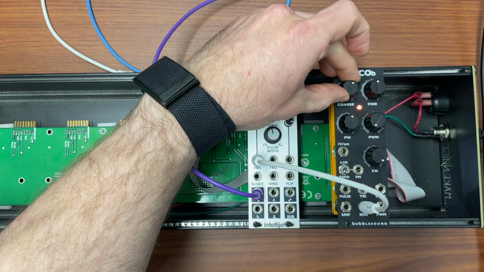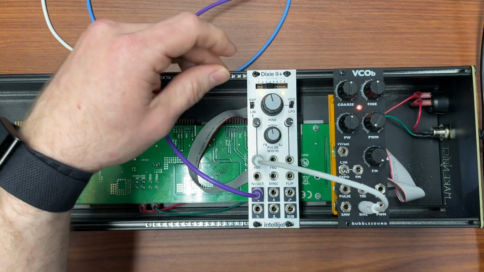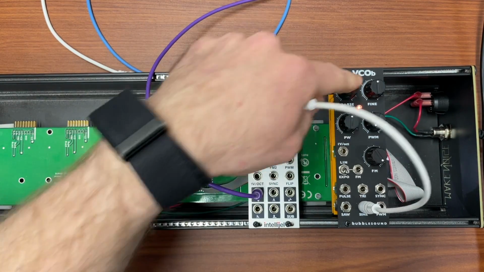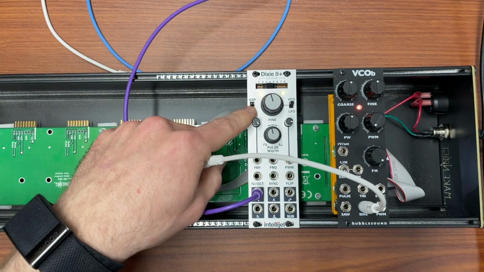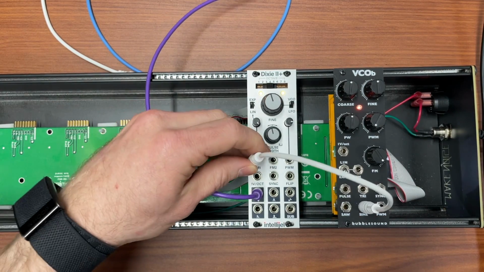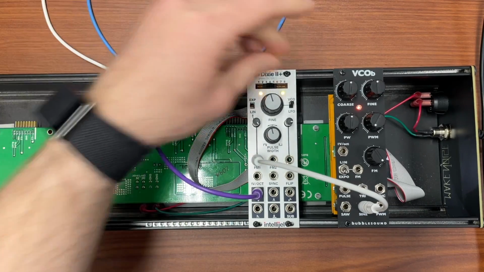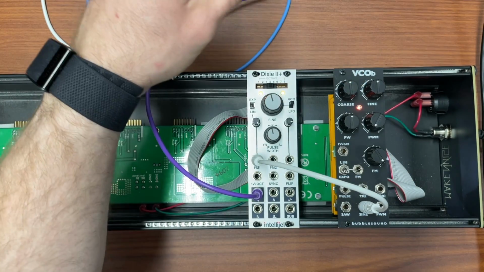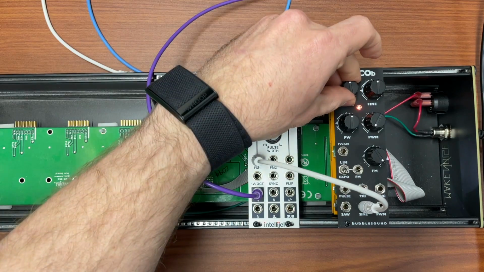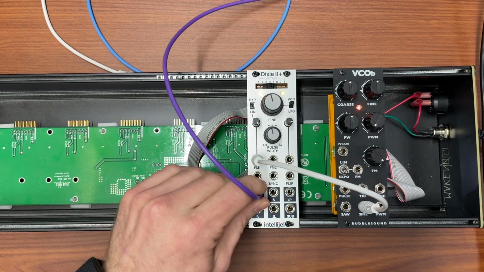And you can hear a lot happens based on that. I'm in exponential mode. Linear mode is less extreme sounding. So you can hear that, this is maybe a little more pleasant to your ears, I guess.